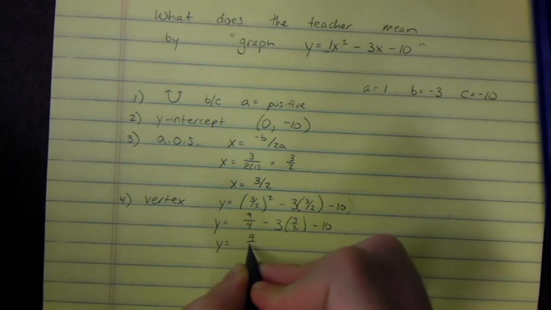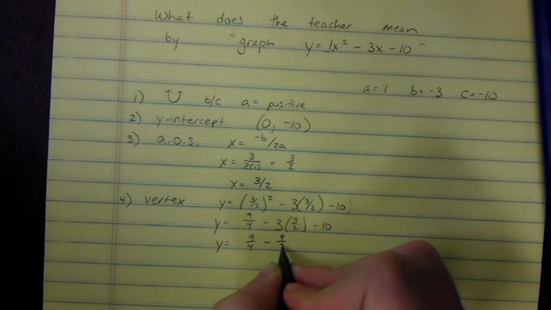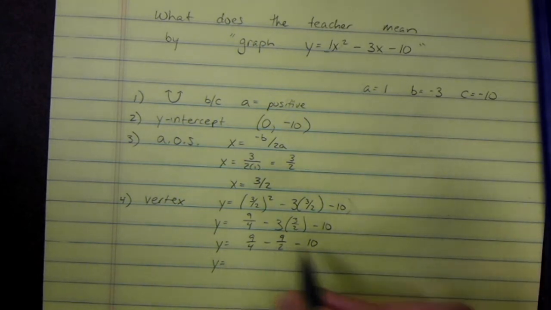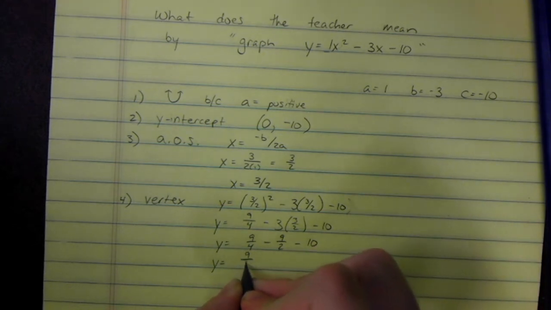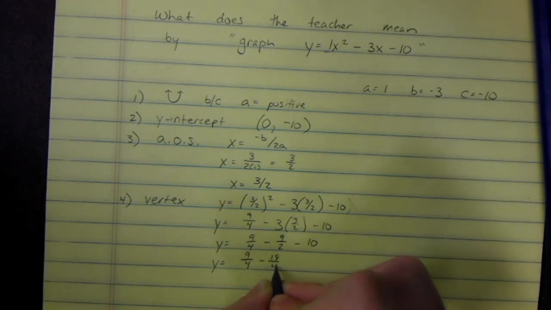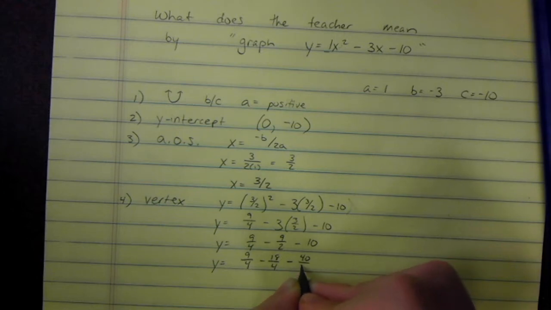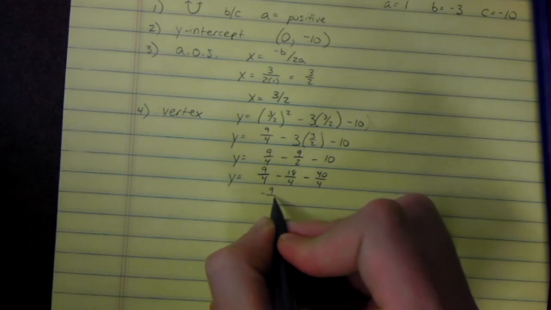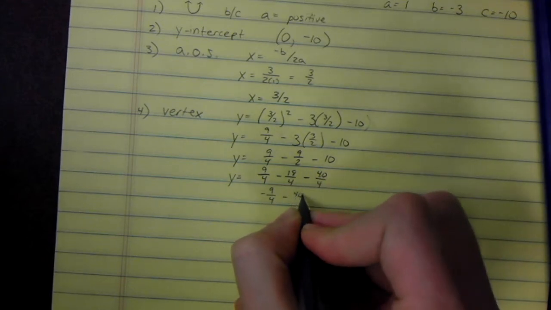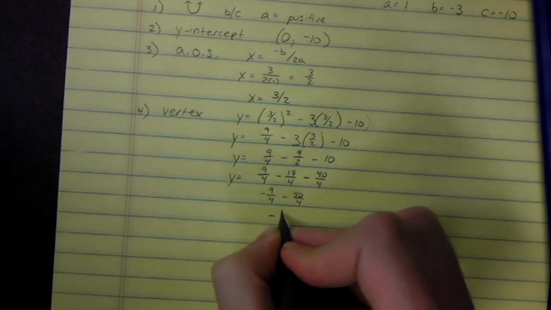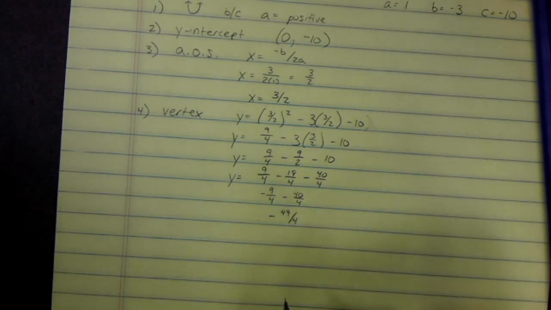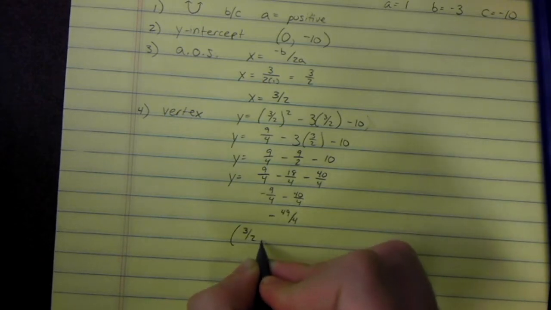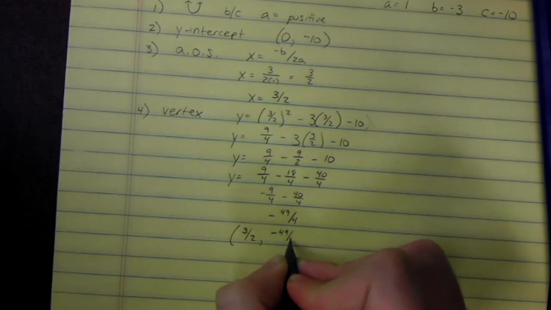So y equals 9/4 minus 9/2 minus 10. Then you want to get a common denominator, which in this case would be 4. 9 minus 18 is -9 over 4, which comes out to -49 over 4. So our vertex is the point where x is 3/2 and y is -49/4.